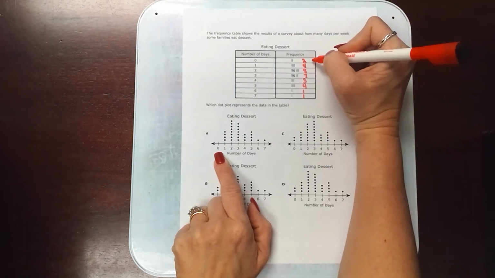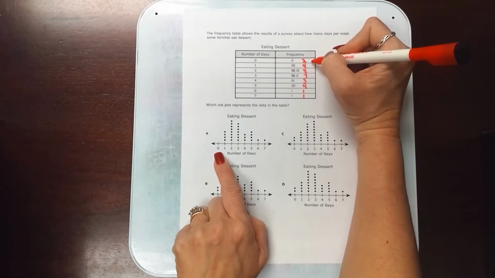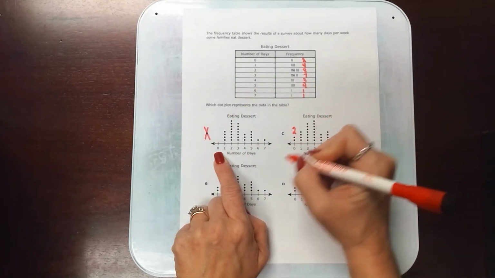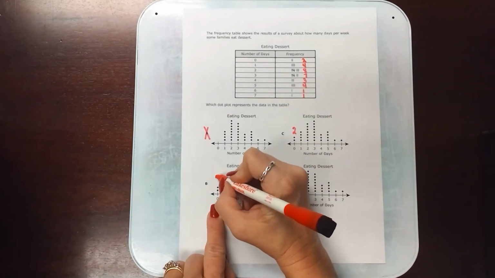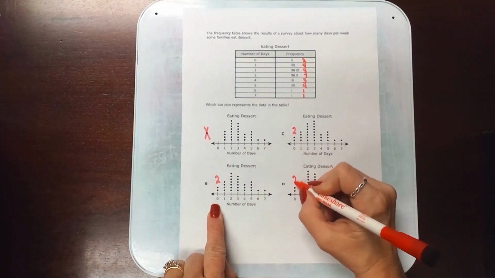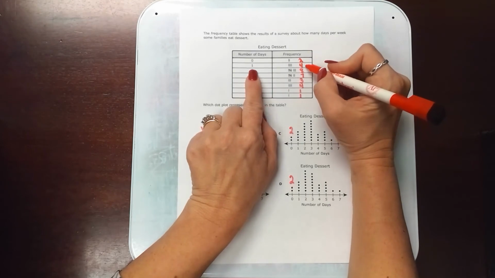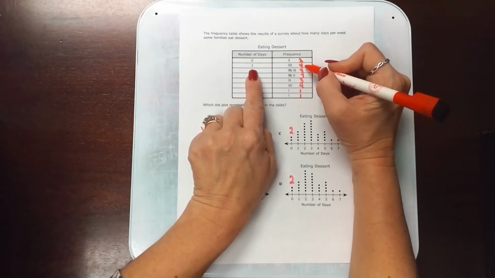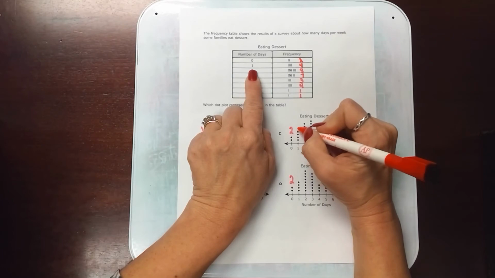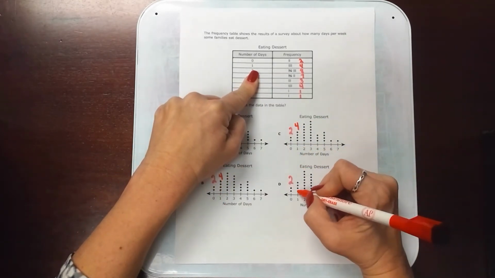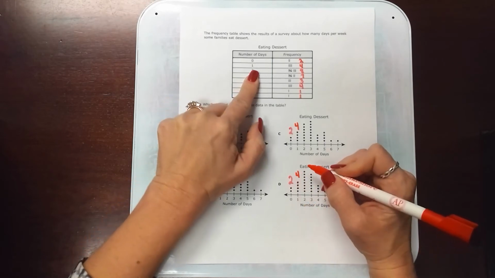How many people said they eat dessert 0 times? 2. So I should have 2 dots above 0, and I don't in this one. I do here. I do here, and I do here. Okay, so those 3 are good. I should have 4 dots above 1. 1, 2, 3, 4. 1, 2, 3, 4. 1, 2, 3, 4. Okay.